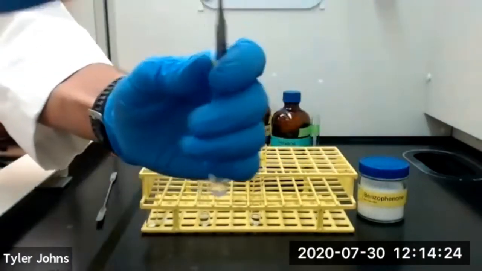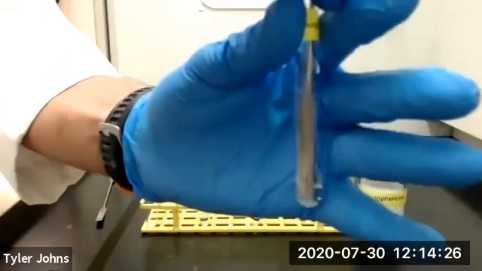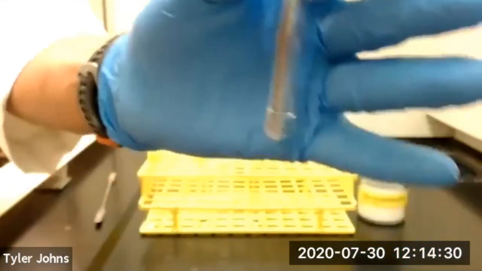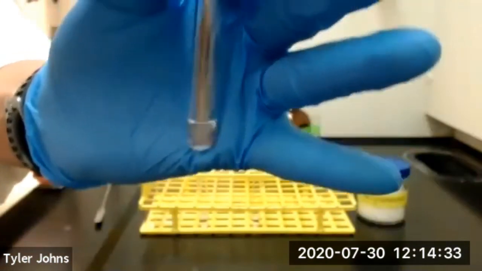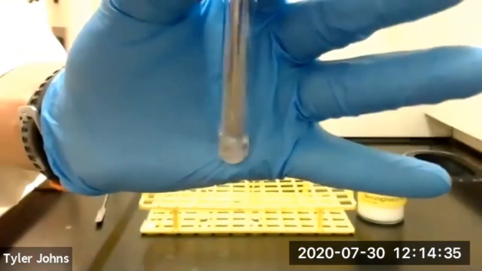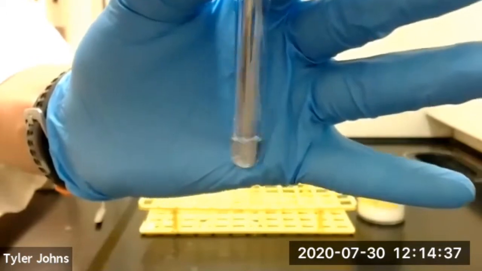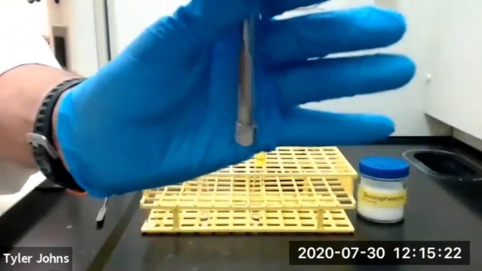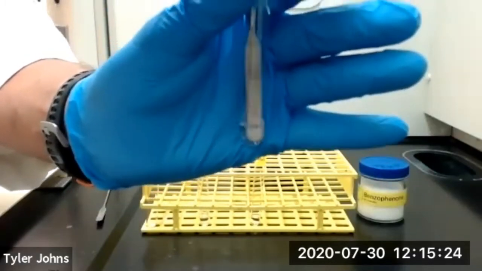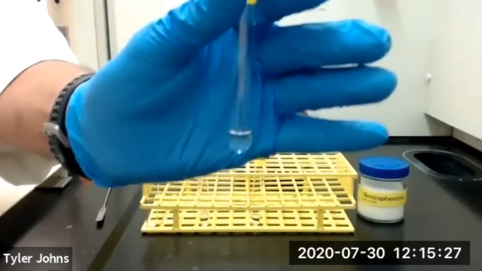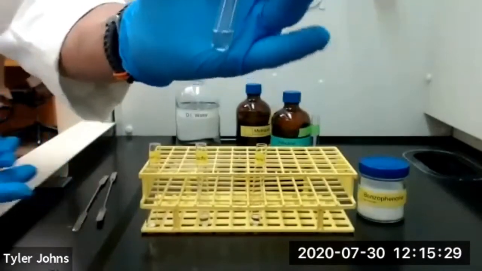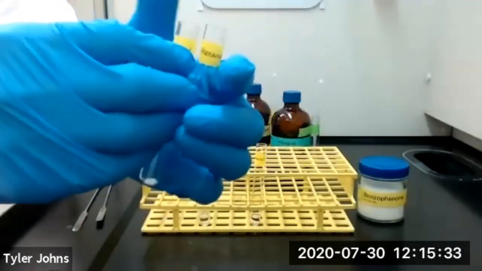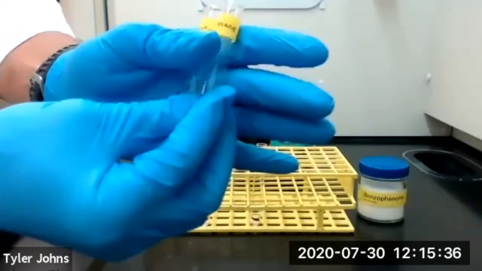And we'll start mixing or twirling our microspatula in our test tube with our benzophenone and our hexane. So it's been about 1 minute or 60 seconds, so we're going to remove the microspatula and we'll compare the amount of solid benzophenone remaining in our hexane compared to our control.